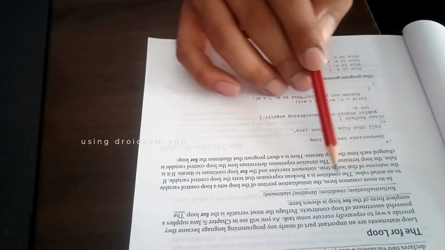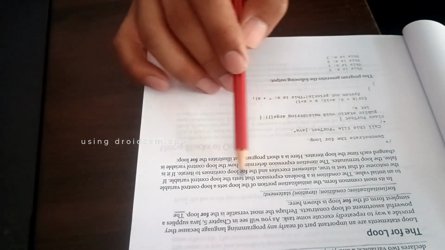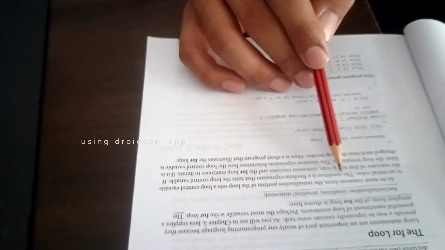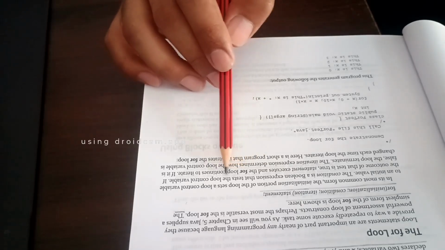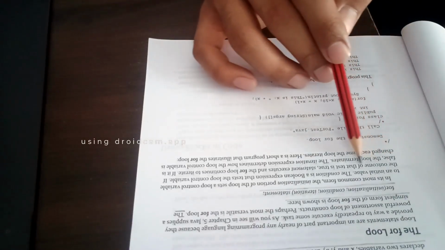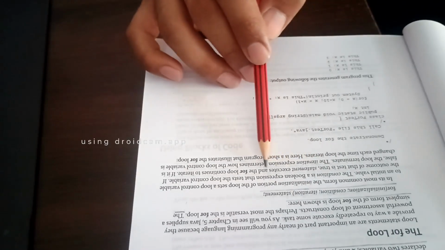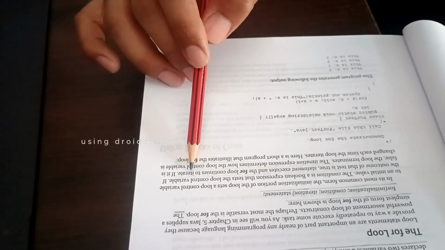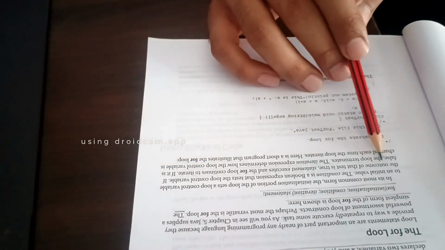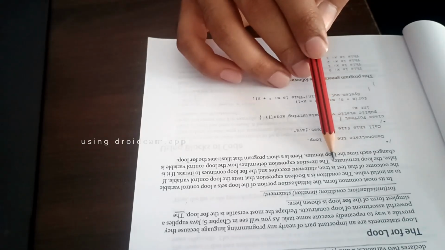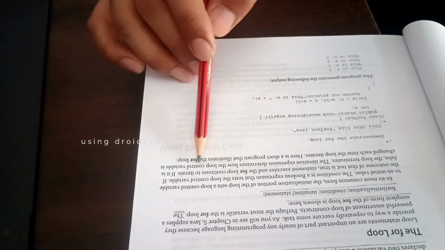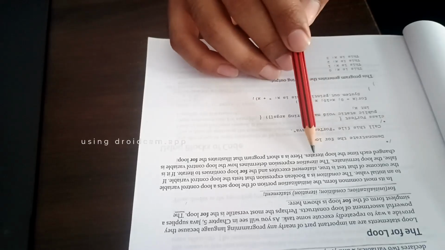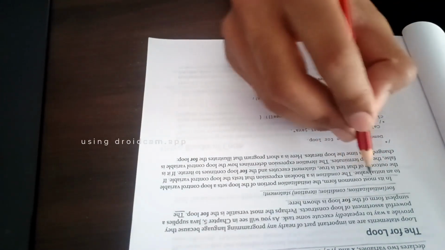In its most common form, the initialization portion of the loop sets a loop control variable to an initial value. The condition is a Boolean expression that tests the loop control variable. If the outcome of the test is true, statement executes and the for loop continues to iterate. If it is false, the loop terminates. The iteration expression determines how the loop control variable is changed each time the loop iterates.